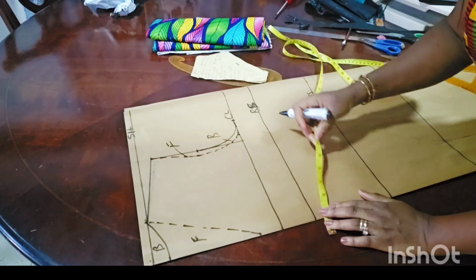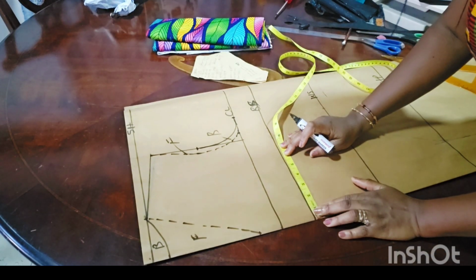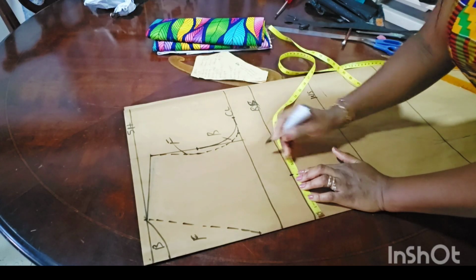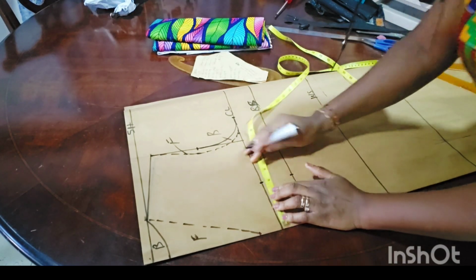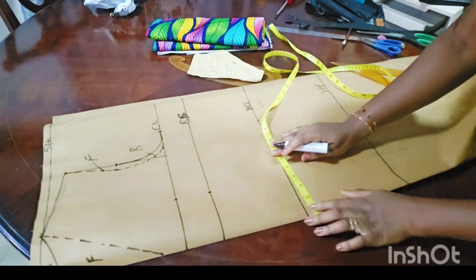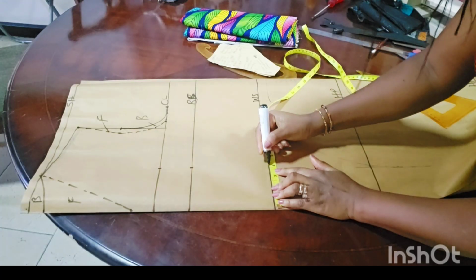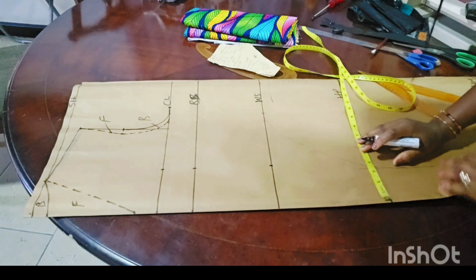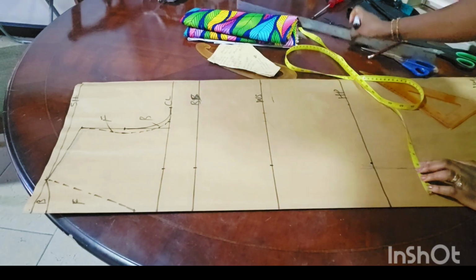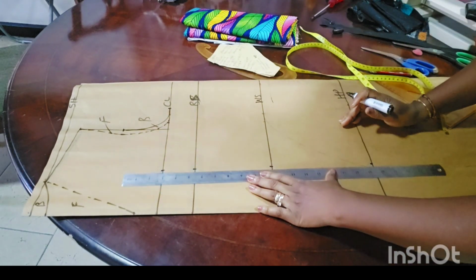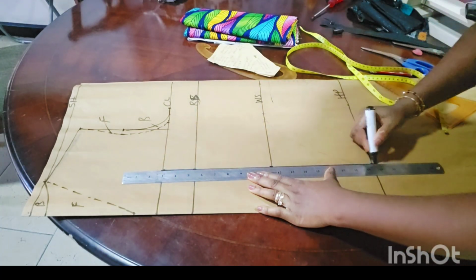Next I'm going to mark half of the nipple to nipple point. You mark half of that, and then just mark it on the chest line, the bust line, the waistline, and the hip line. This is to enable us to get the waist dart. I want to mark the waist dart, that is why I am doing this right now. After you have done marking, you take your long ruler, and then you connect all the lines together.